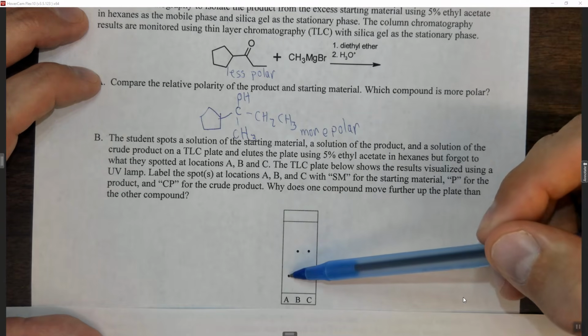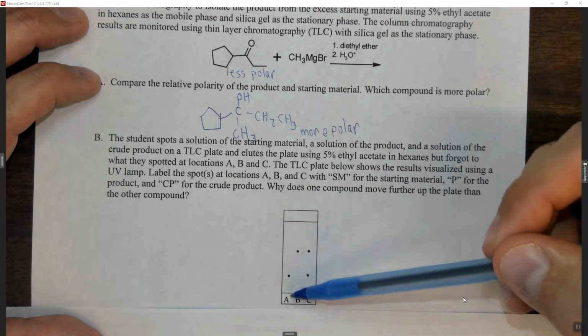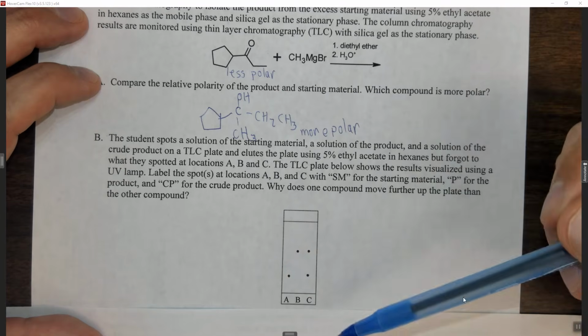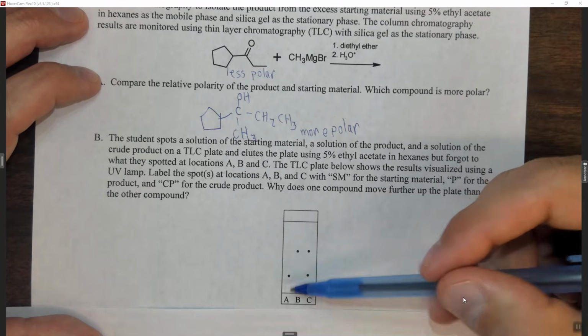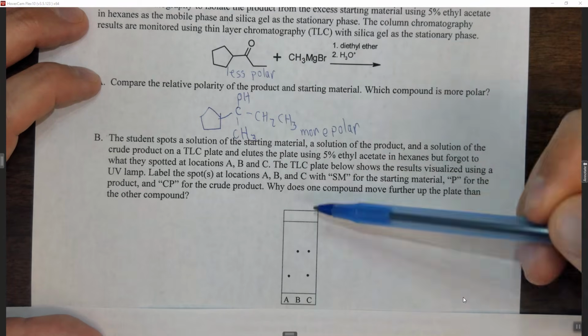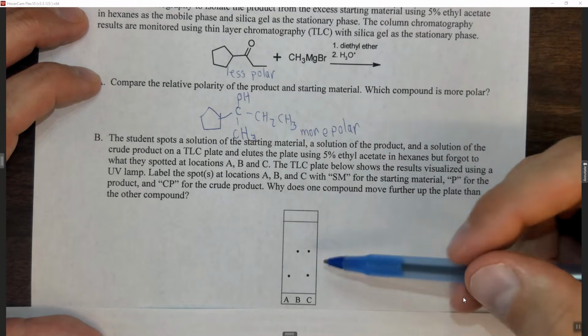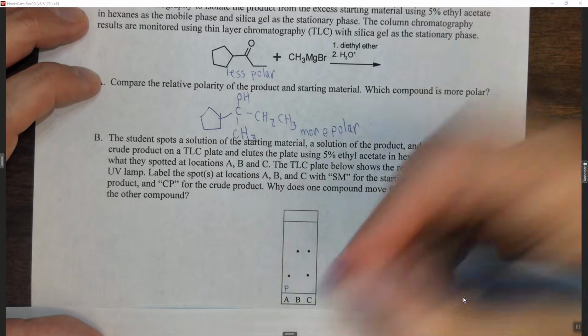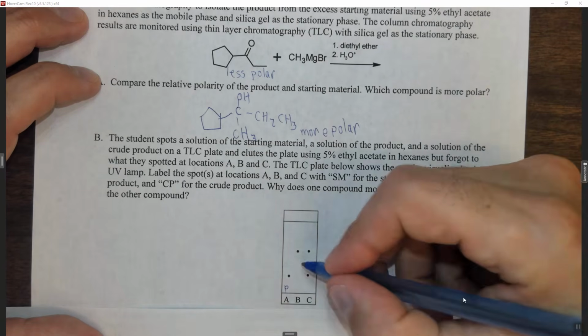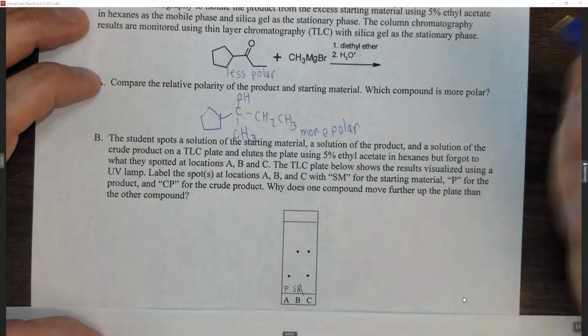So since compound A is sticking more, because it doesn't move as far or has a smaller RF than compound B, we know that compound A is more polar than compound B. Said another way, compound A is our product and compound B is our starting material.